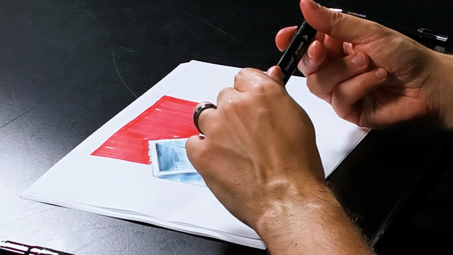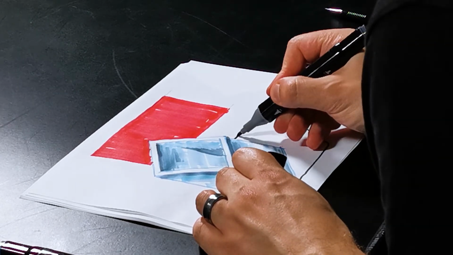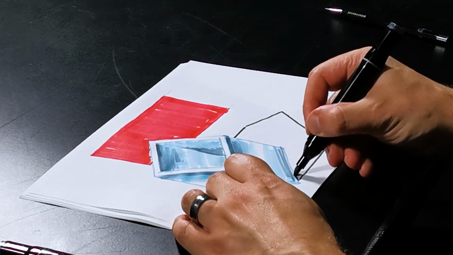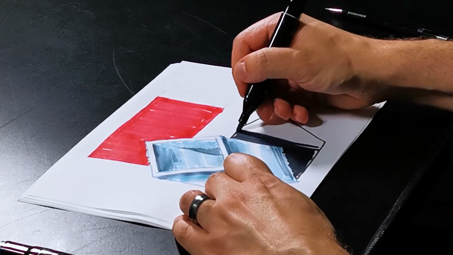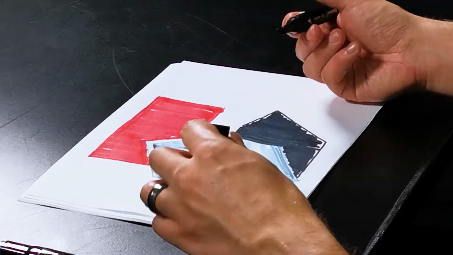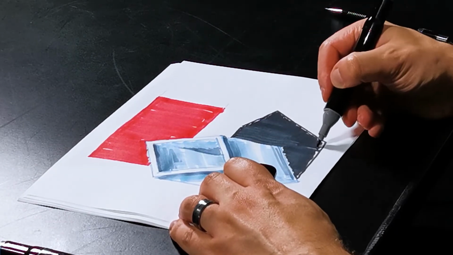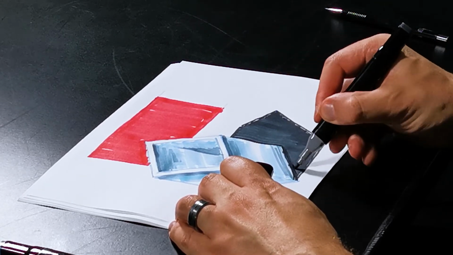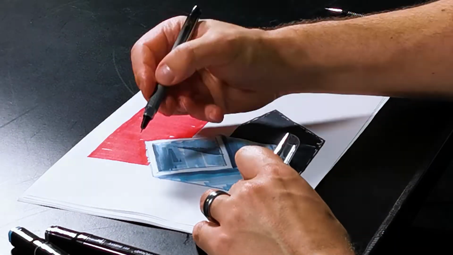The same applies when adding the shadow for the cube. For this, I have defined the area first, then using the chisel tip, quickly blocking in the colour. The final step is to add any definition you might want, whether to tighten up the drawing or just to neaten the edges.